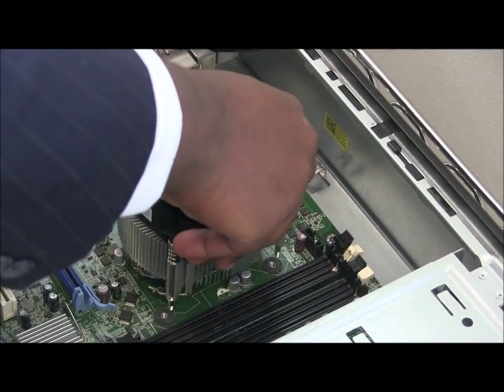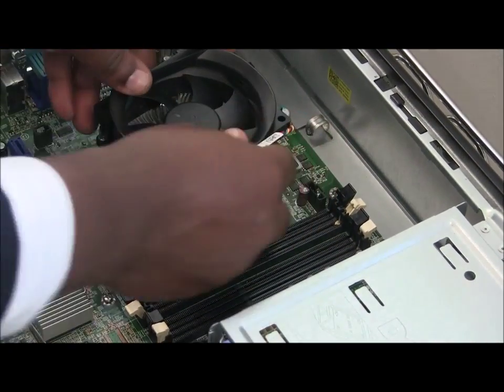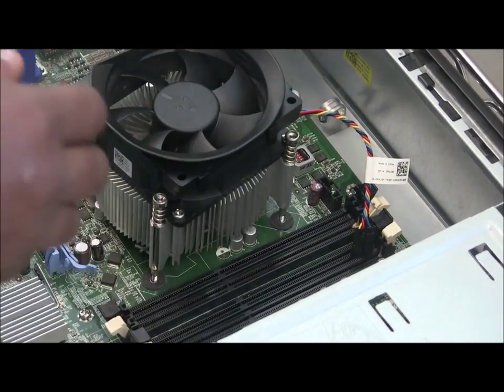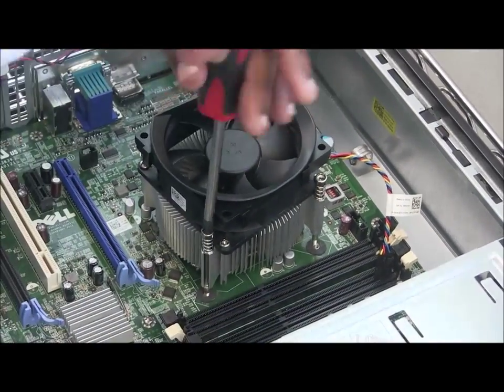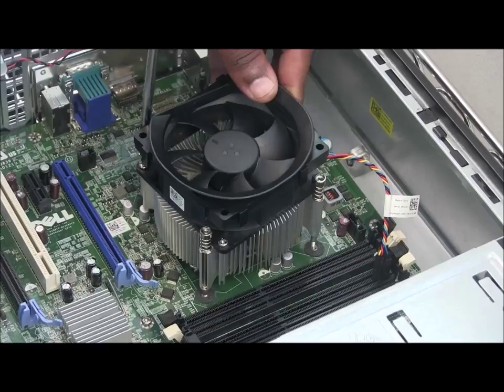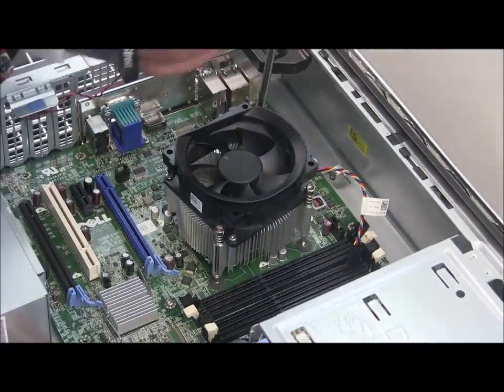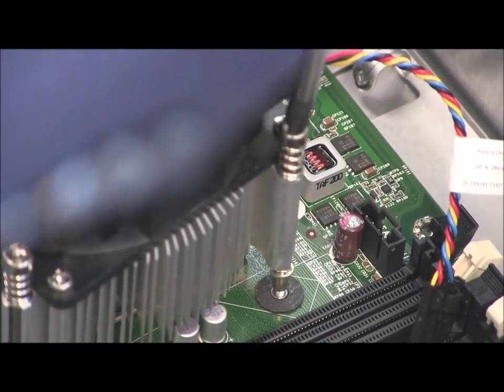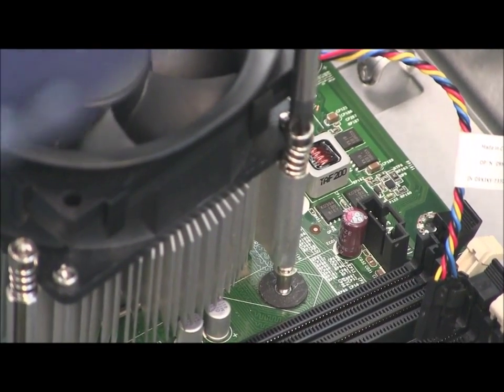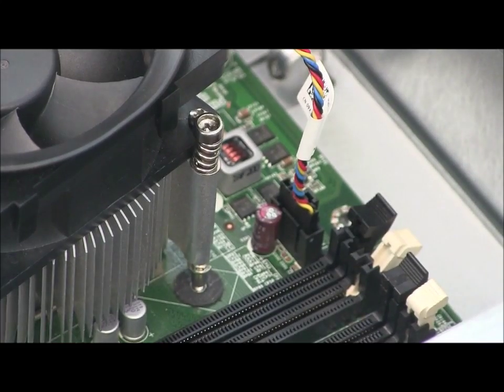So you just want to place it on top. Then screw in. When you're finished screwing, you just want to get this cable and connect it to this port right here. And there's your heatsink.